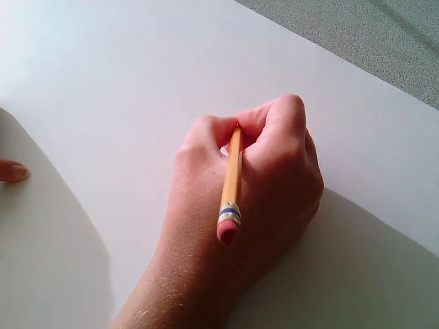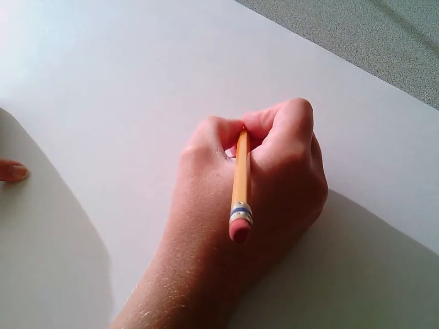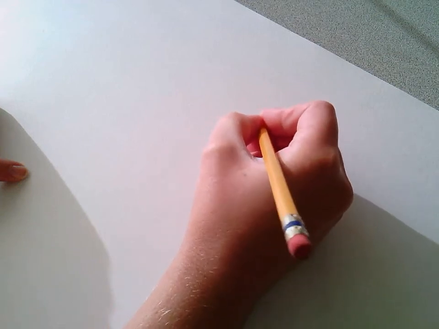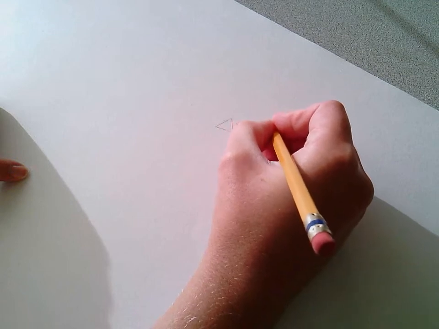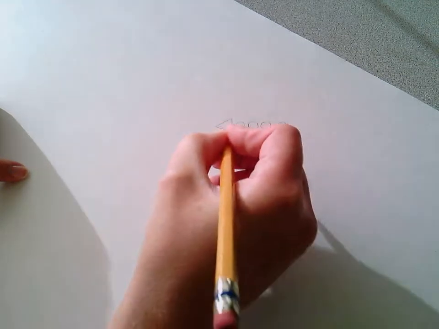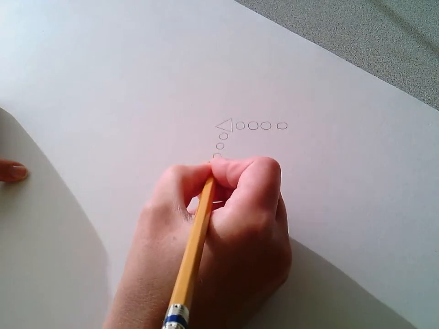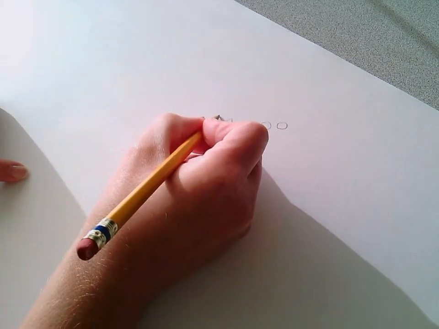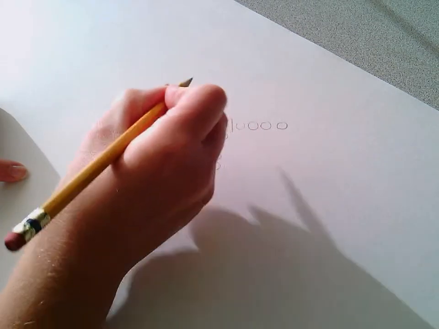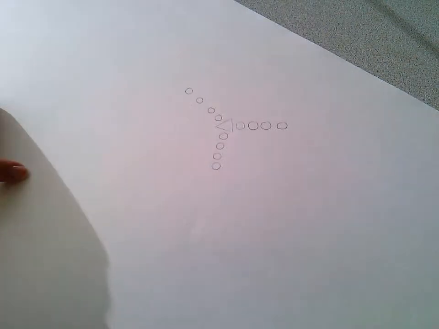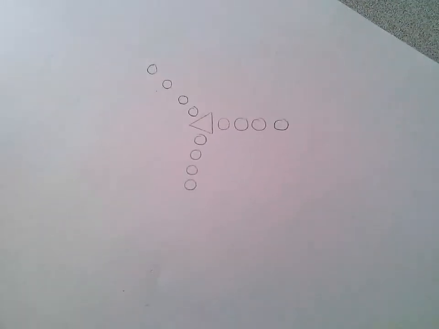So maybe I'm going to select circles. I'm going to use another shape. And I'm going to draw some circles coming out from the side of my triangle. I realize that's kind of hard to see. Let me move in a little closer so you can see. So I used the sides of the triangles.